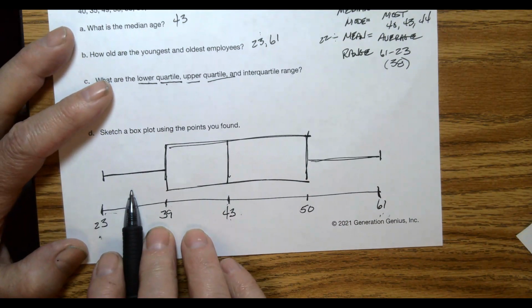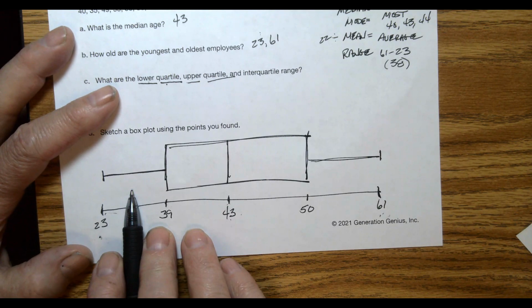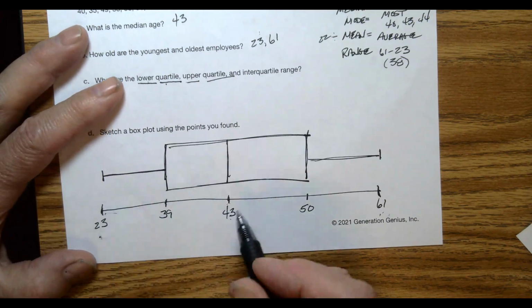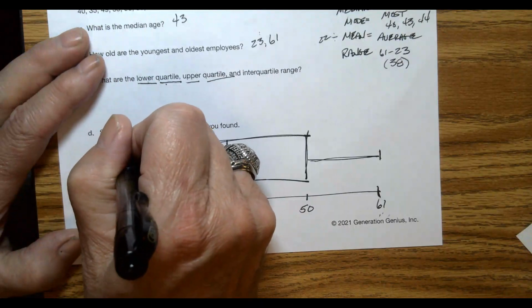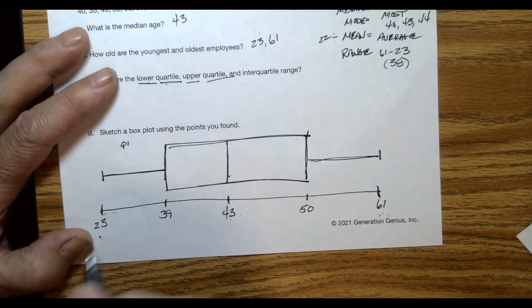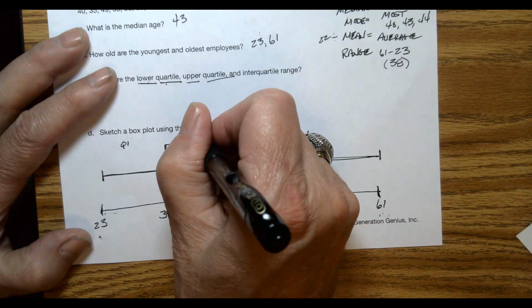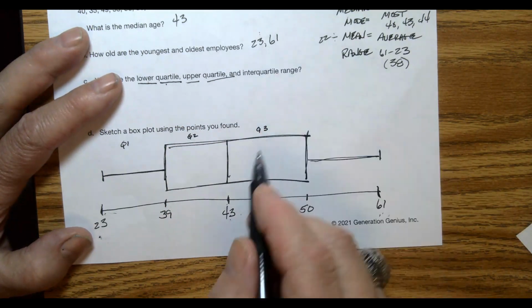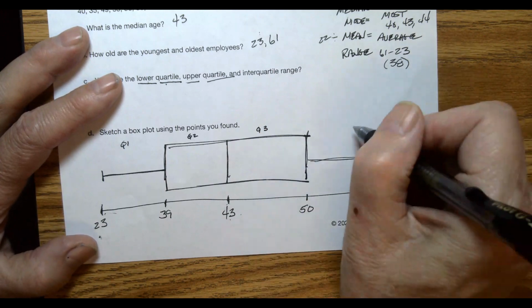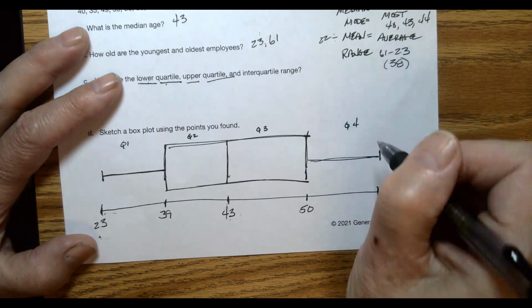Okay, and now I'm going to just kind of start to label some of this for you. So from here to here is actually quartile 1. This data right here is quartile 2. This is quartile 3. So from here to here is quartile 3. And this is quartile 4. Okay?